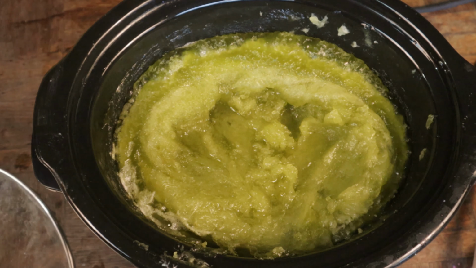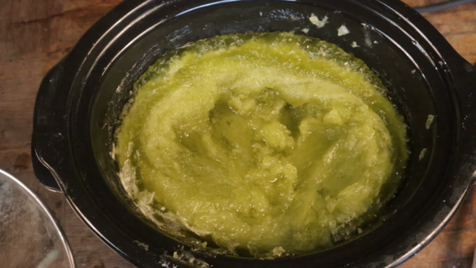So what we've got here is a thick soap paste. But obviously that's not liquid soap. So the next job we've got to do is dilute it down with some hot water and make it the right consistency.